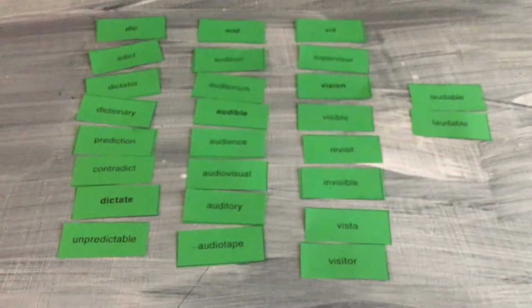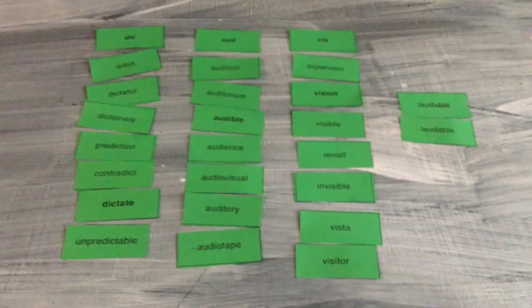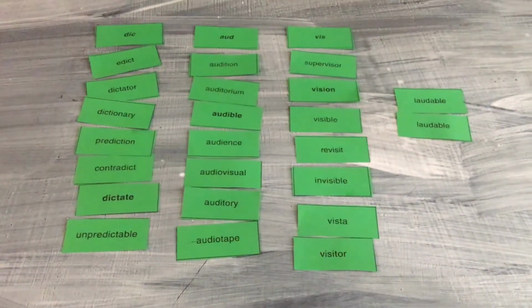Okay, so this is our final sort that you can copy down. Here, let me, there we go. So you can copy it down for later.